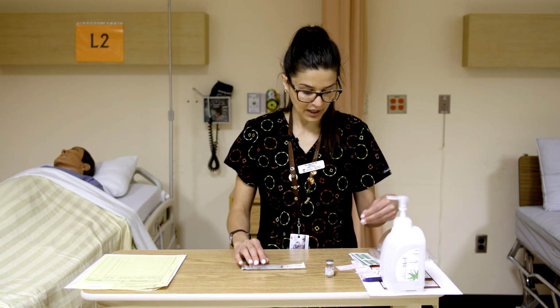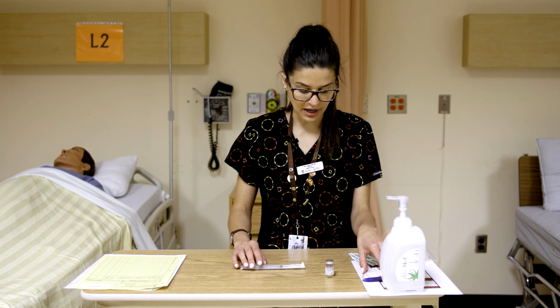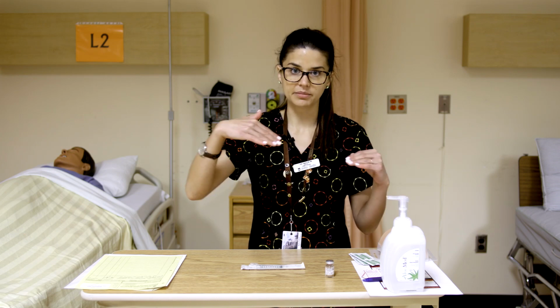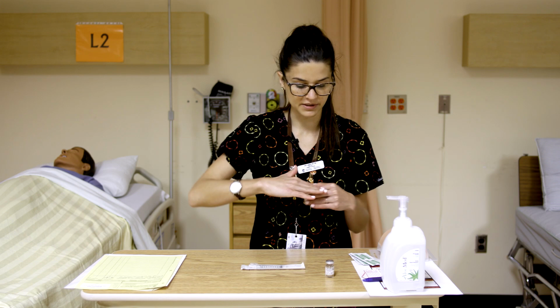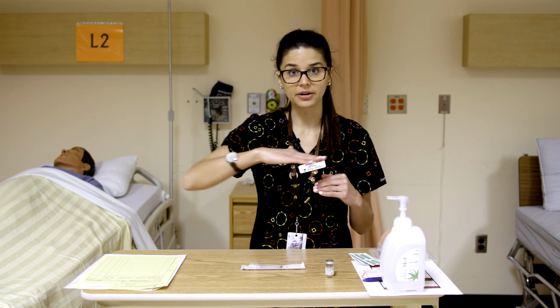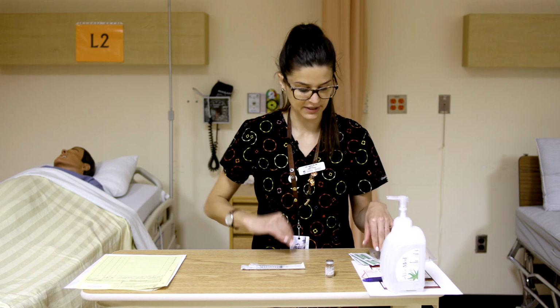So an intradermal injection is just going to go into that dermis and just there. It's not going to go any deeper, so the angle that we insert is going to be a pretty narrow angle, almost parallel to the skin.